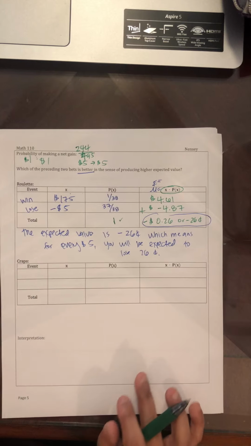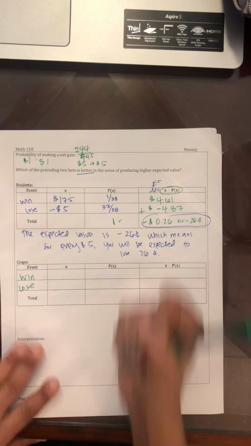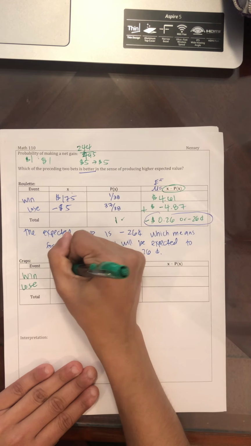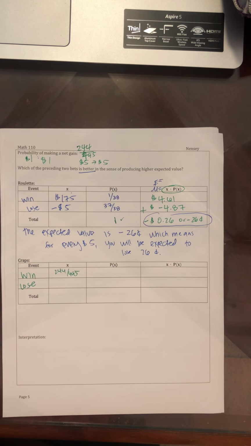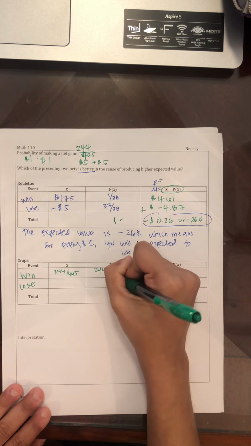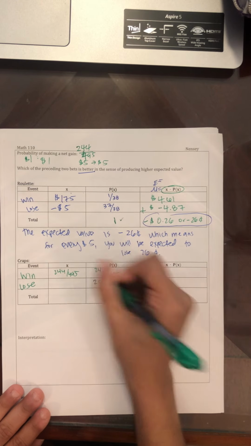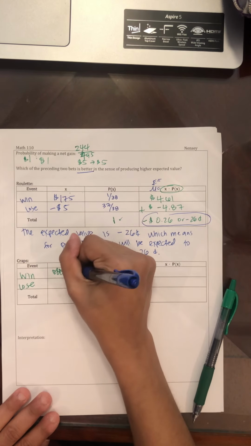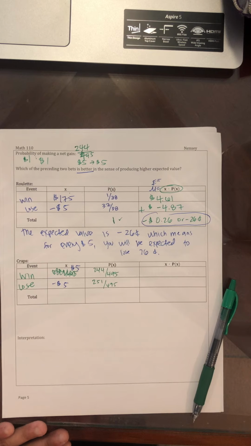Now let's go ahead and do craps. So again, craps, there's two events. You're either gonna win or you're gonna lose. So if you win, the probability is 244 over 495. And if you lose, it's 251 over 495. What's supposed to go here? Well, how much money you make. So if you win a net gain of $5, and if you lose, $5.